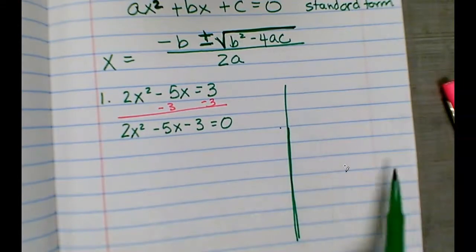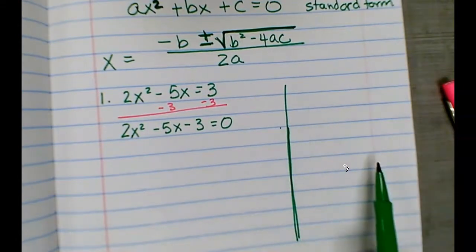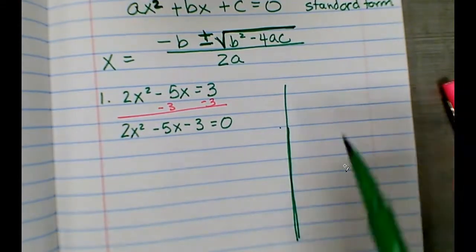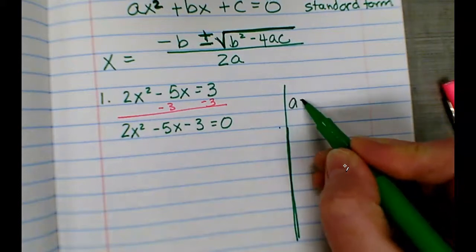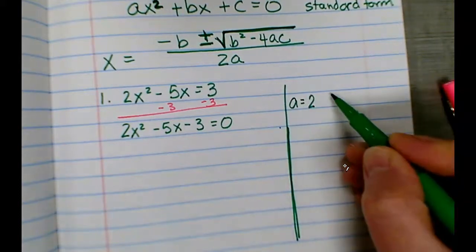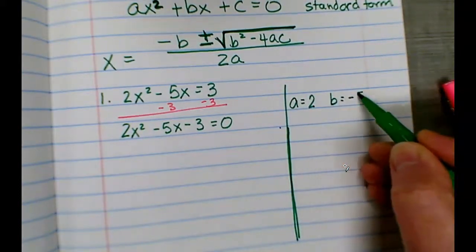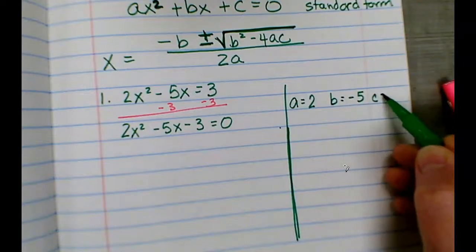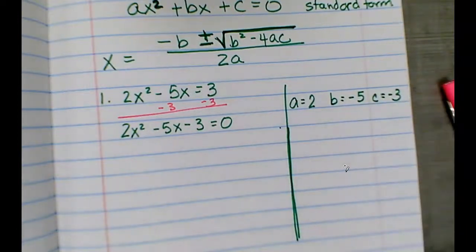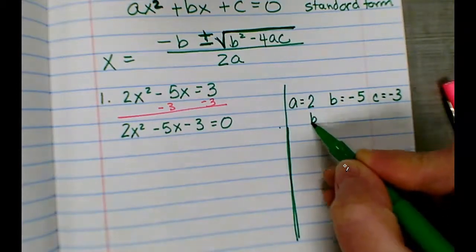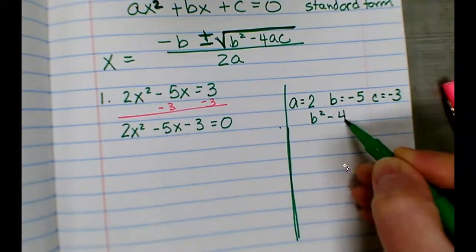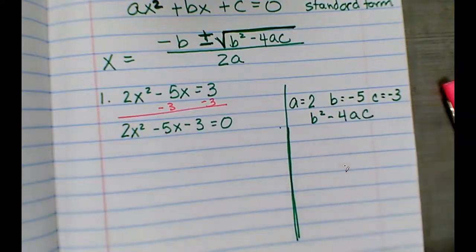And on this part over here, I'm going to figure out the discriminant first, like we were doing on Friday. The a is equal to 2, the b is equal to negative 5, and the c is equal to negative 3. And the discriminant is b squared minus 4ac.